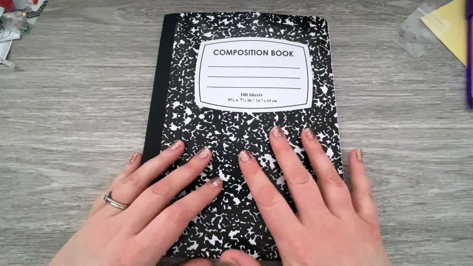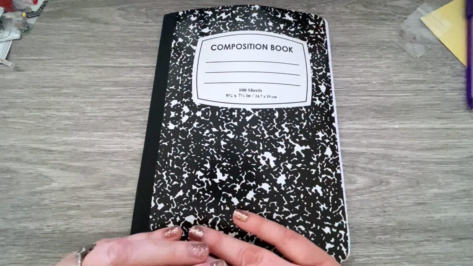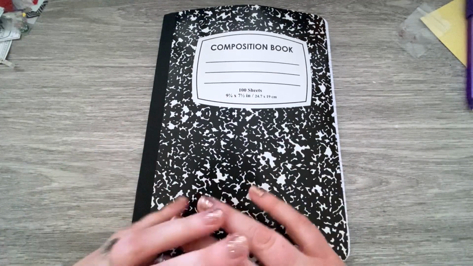We are back in my functional composition notebook planner. I'm showing you some easy ways to have a really functional planner for $1.25.